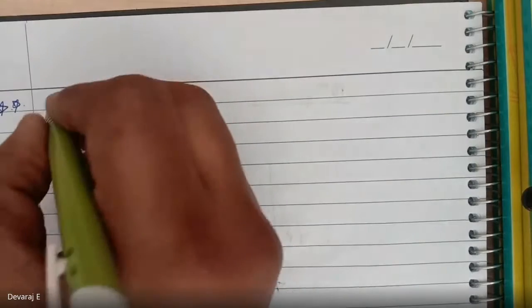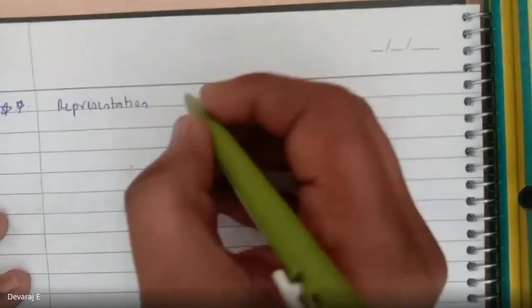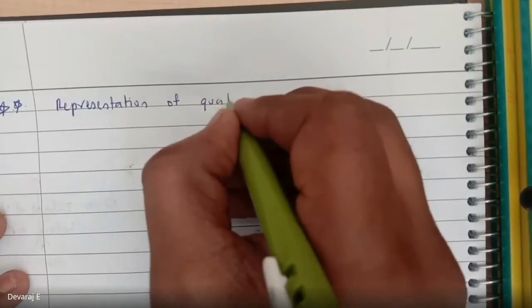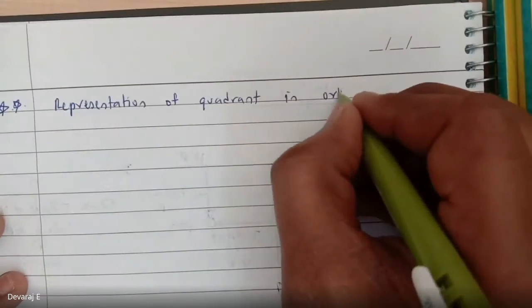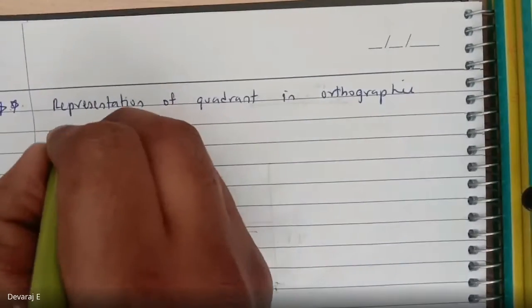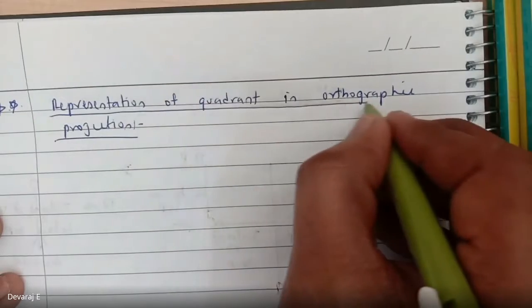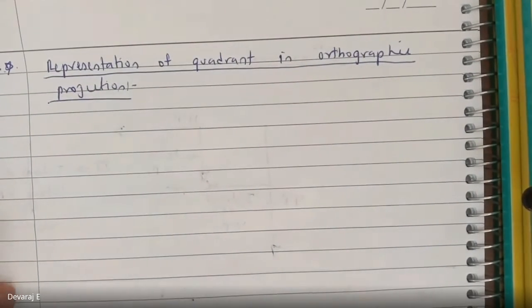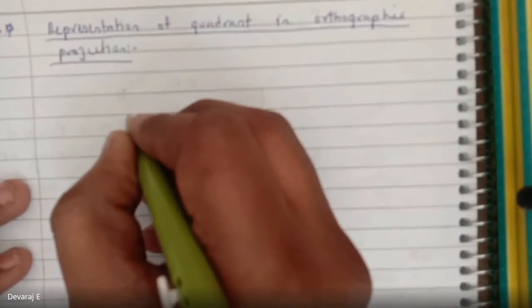Write down, this is a very important concept. First I will explain it for the first quadrant. Later on, you should tell me what I should do. See, this is the 3D view of the first quadrant.